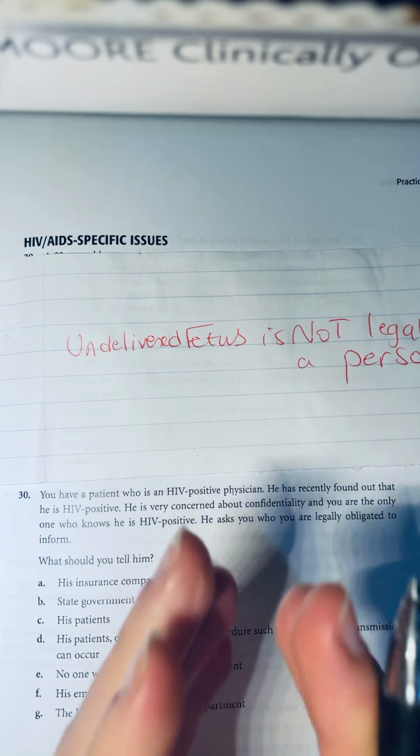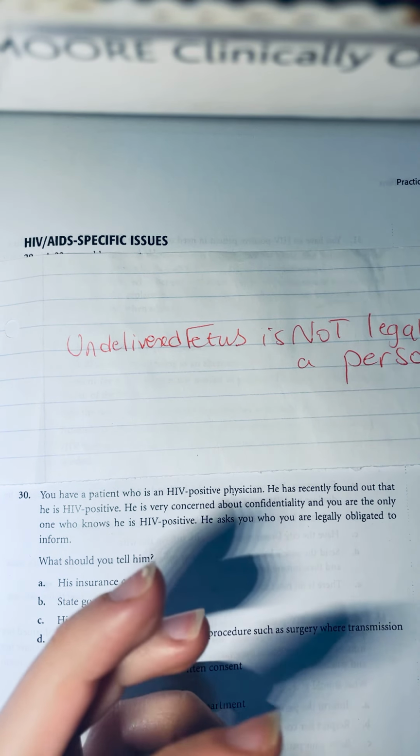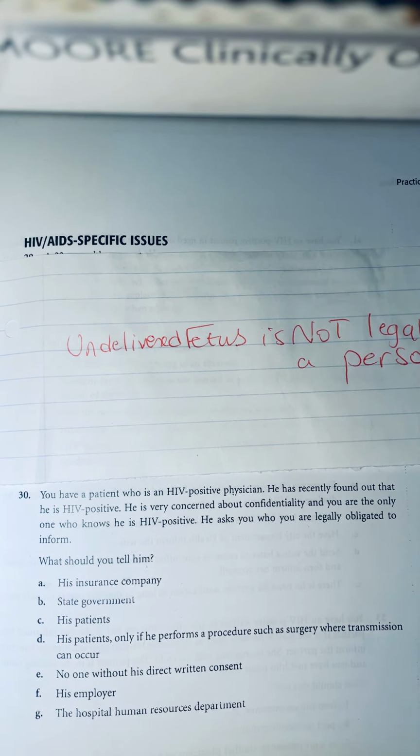just like you treat patients without asking them about their HIV status, you practice with them the universal precautions or the standard precautions in order to prevent infection, assuming everyone is HIV positive. The same goes for a patient and a physician.